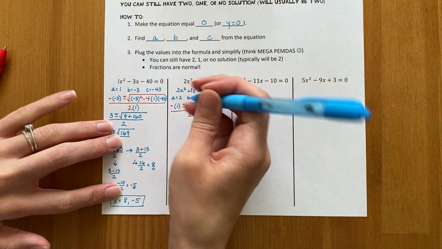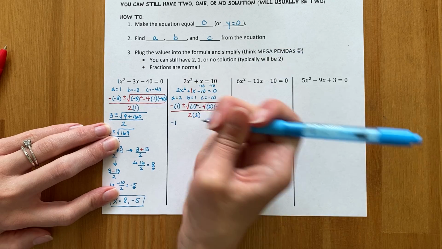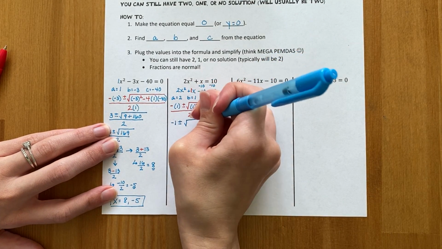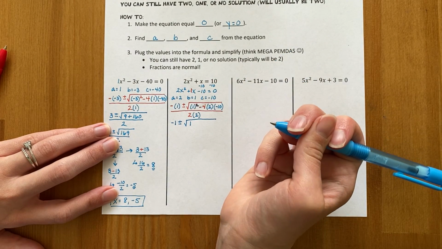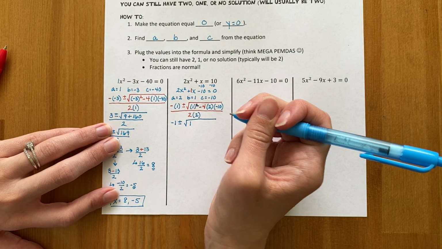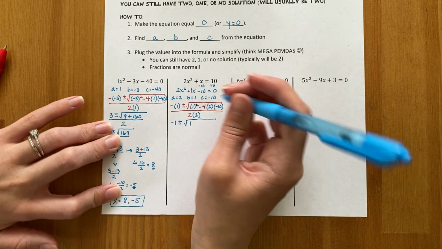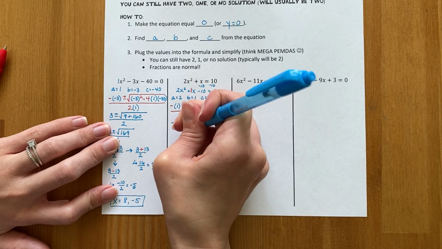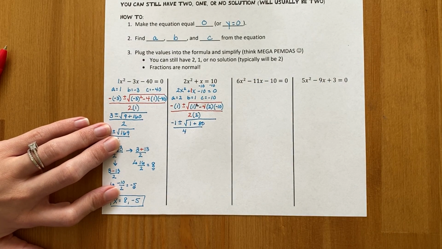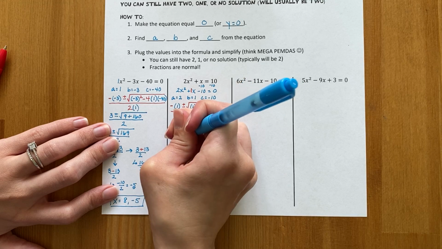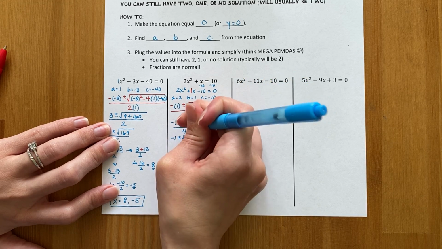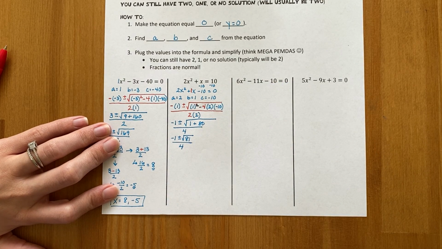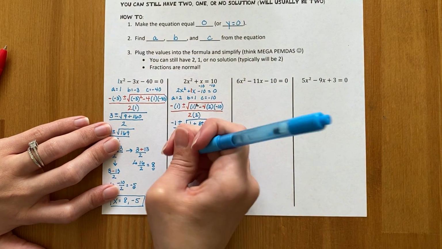So negative 1, we'll make negative 1. Plus or minus sticks around until it's time to split. 1 squared is 1. Then we have negative 4 times 2 times negative 10. That's going to make 80. And down here on the bottom, 2 times 2 will make 4. All right, I'm going to keep the negative 1. We're going to add underneath the square root. 1 plus 80 will make 81.